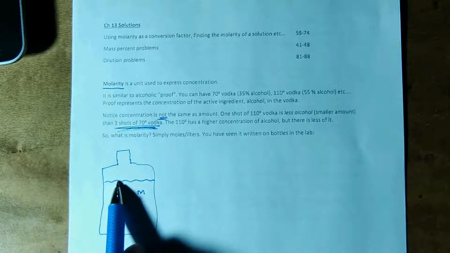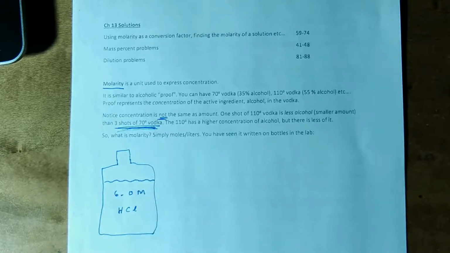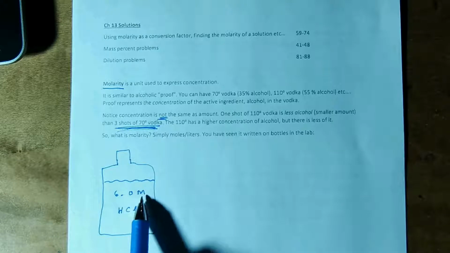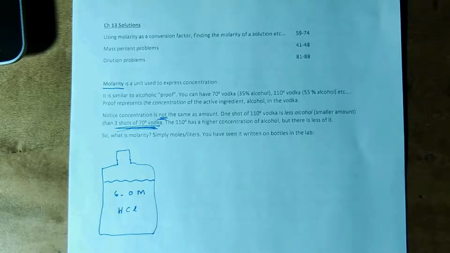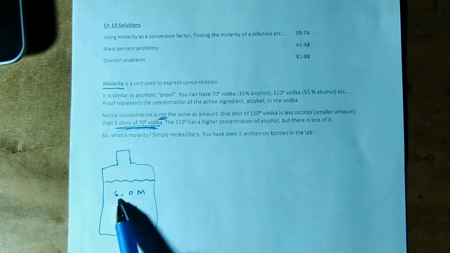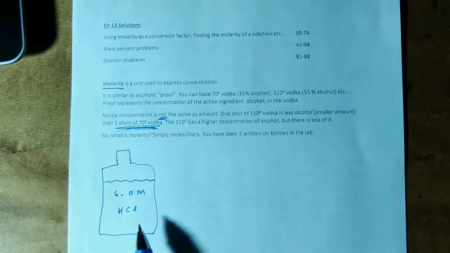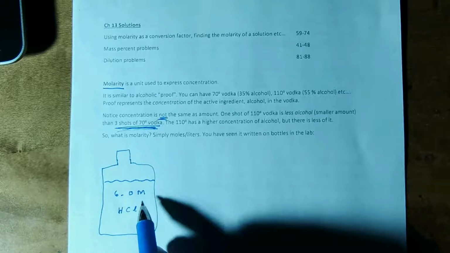That's the liquid level in the bottle, if you're wondering about my art. The way you pronounce that M is molar. So you would say to somebody, hey, can you hand me this bottle of 6 molar hydrochloric acid? That's how it's pronounced. But it stands for the molarity of the thing.